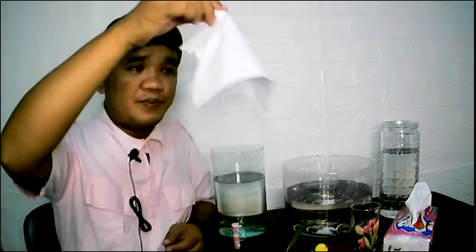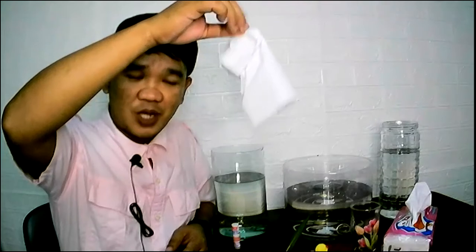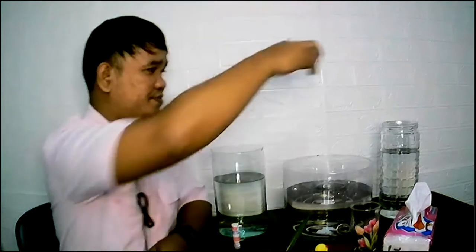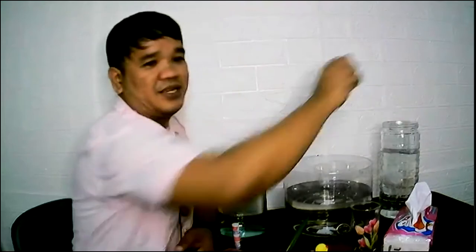Now, another here. This is a paper. And take note that all paper is made of wood. Could this one be float or sink? All right, let's watch this. It's floating. Yes, at first it's floating, but because it absorbed the water, it's going down. It's sinking because the paper was captured by the water, but at first it became floating.